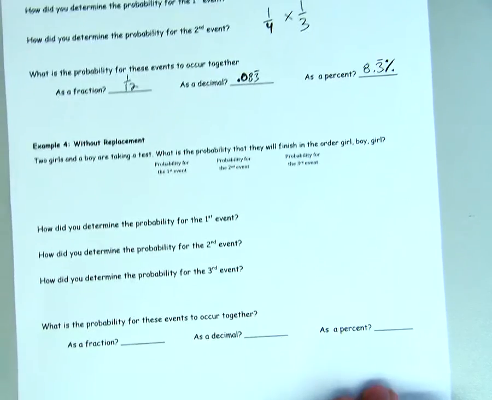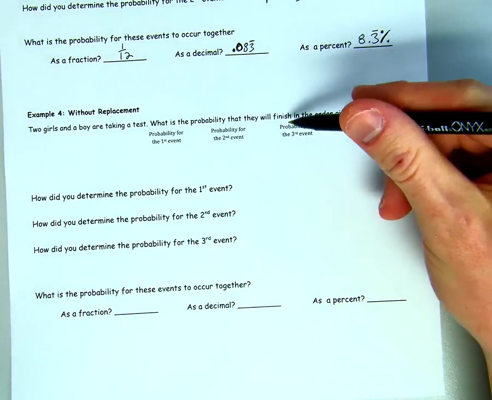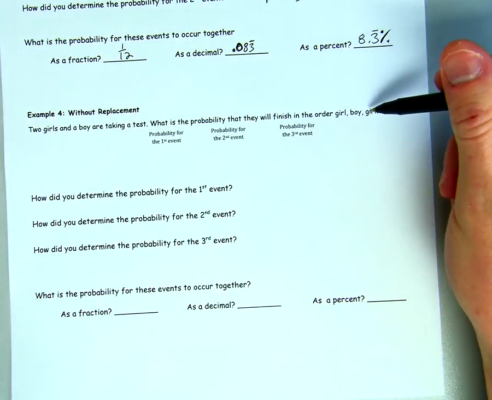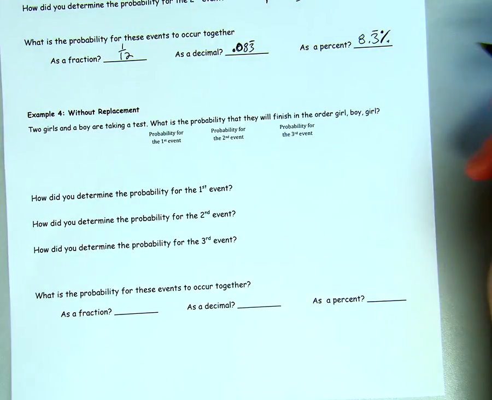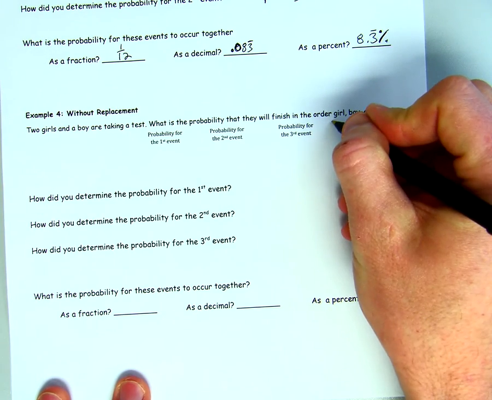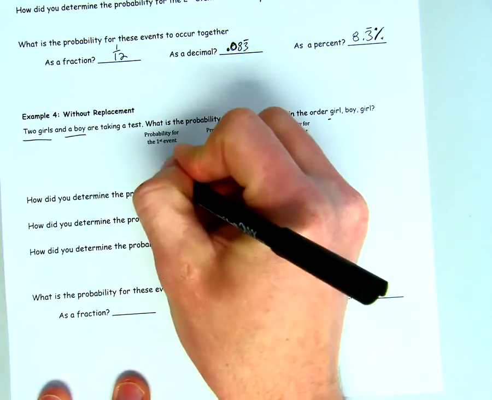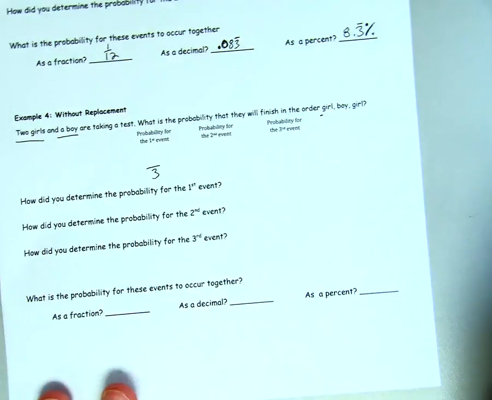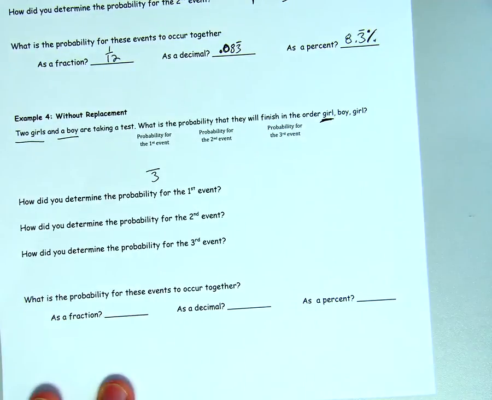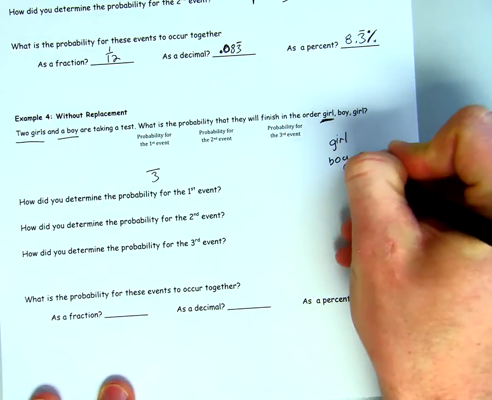Alright, number 4. We have 2 girls and a boy are taking a test. What is the probability that they will finish in the order girl, boy, girl? Okay. So if I think about my total number of students here, I have 3 total students. Okay, 2 girls and a boy. So my first probability is going to be out of 3 with 3 total students. A girl has to be first. One of the girls. I'm actually going to write girl, boy, girl over here.